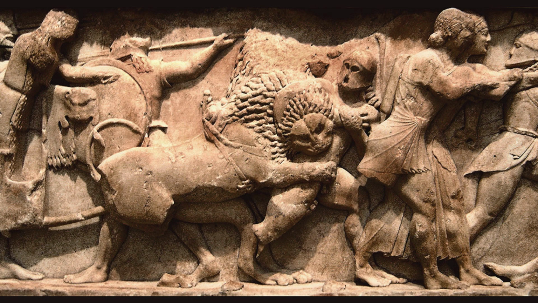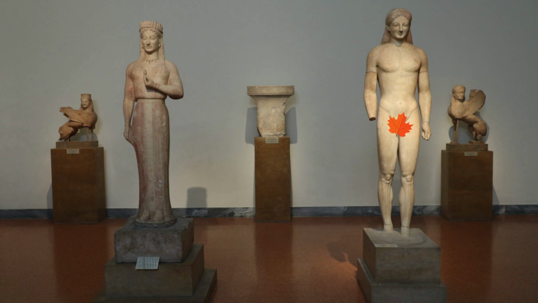Three main statue types were common. The kouros was a standing nude youth. The kore was a standing draped girl. See the image of the standing girl. The final common statue type was a seated woman.